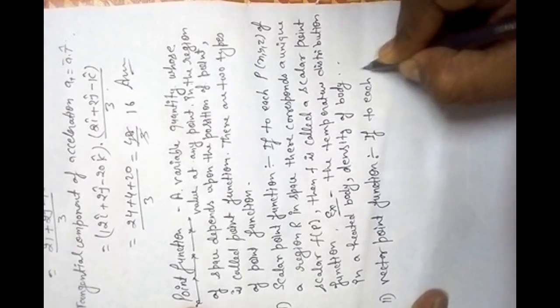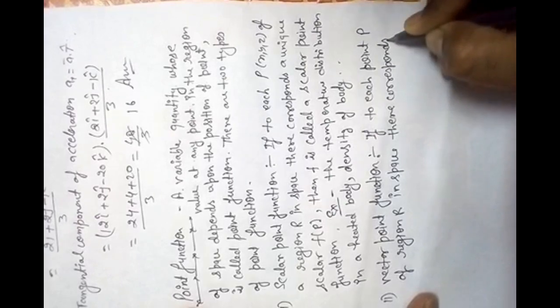It means if to each point P of region capital R in space there corresponds a unique vector f(P), then f is called a vector point function.